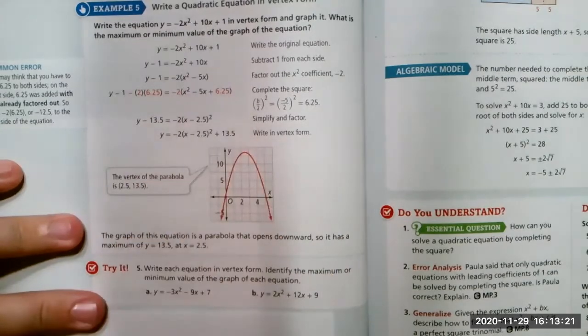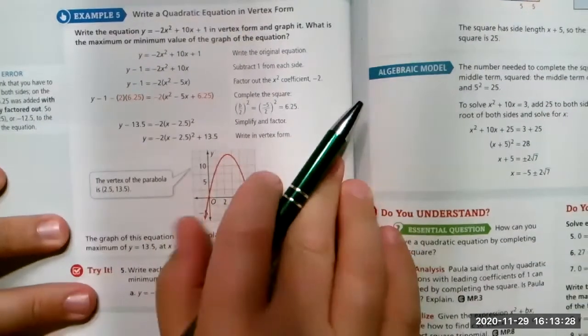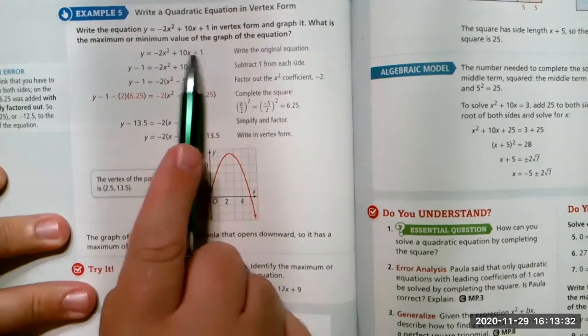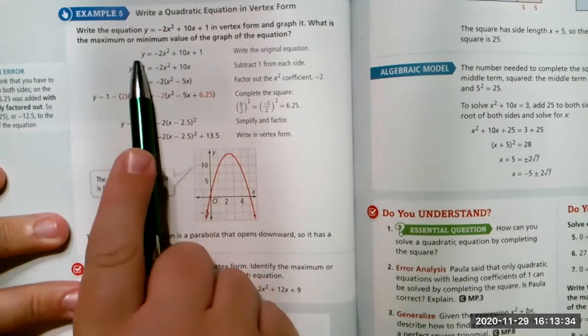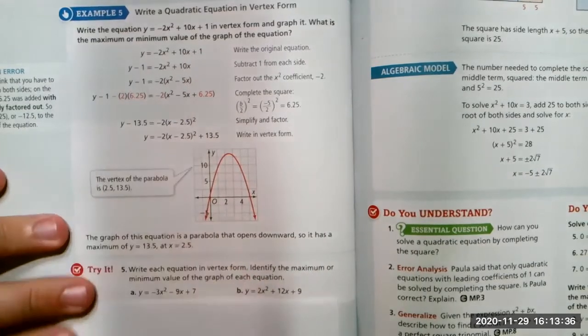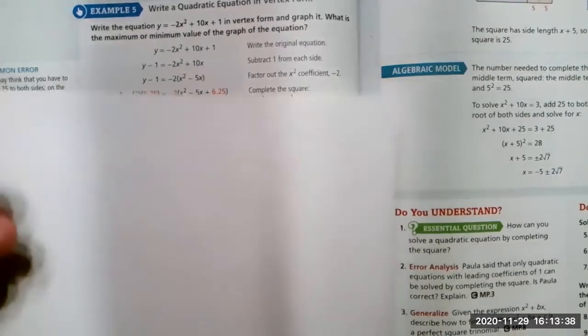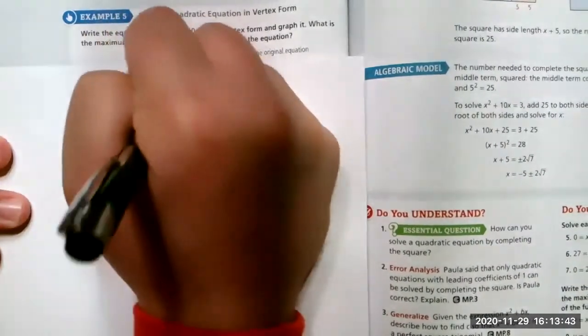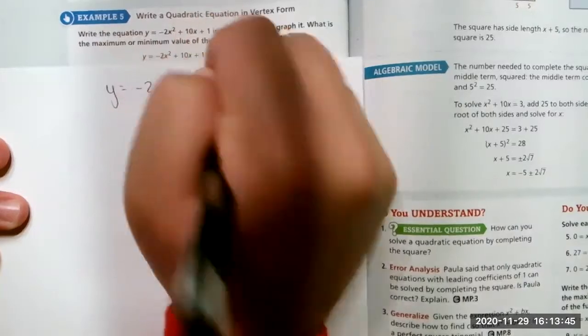And they basically want you to complete the square and rewrite this in vertex form. So following these steps here, the first thing that they're doing is they are moving that constant over to the other side of the equation. So I think I'm just going to go ahead and do this by hand. Y equals negative 2x squared plus 10x plus 1.